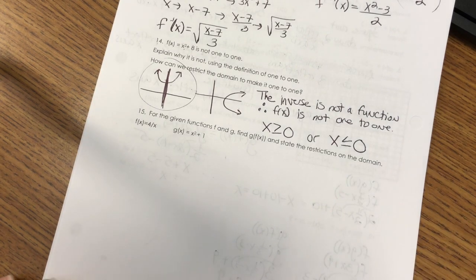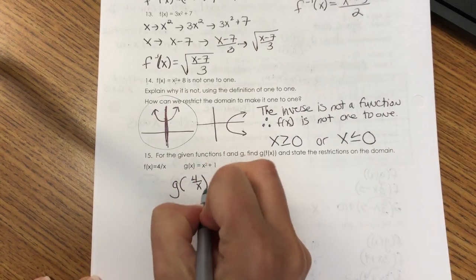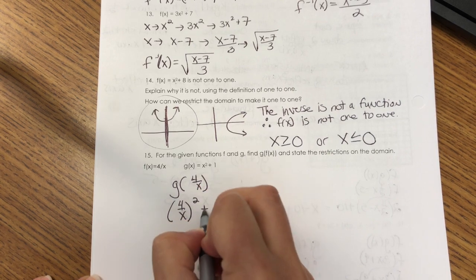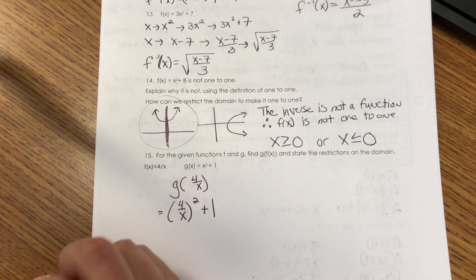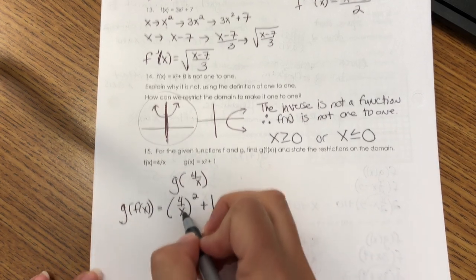Okay, for 15, for the given, state the restriction, find the composition, and then state the restriction. So g of f is 4 over x squared plus 1. So this is g of f of x. Let's simplify this fraction here.